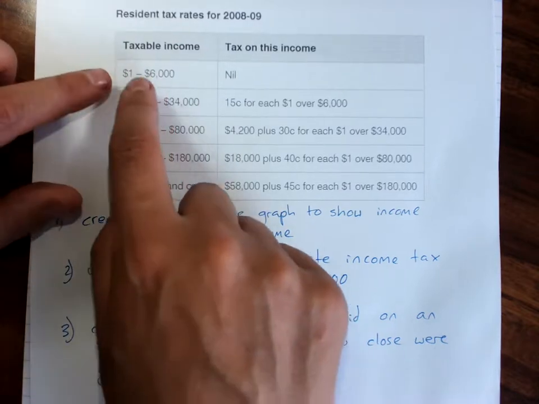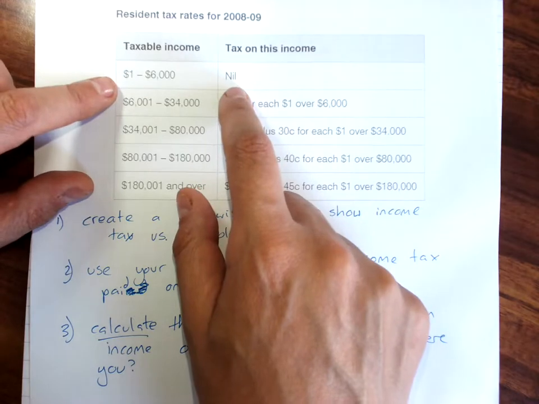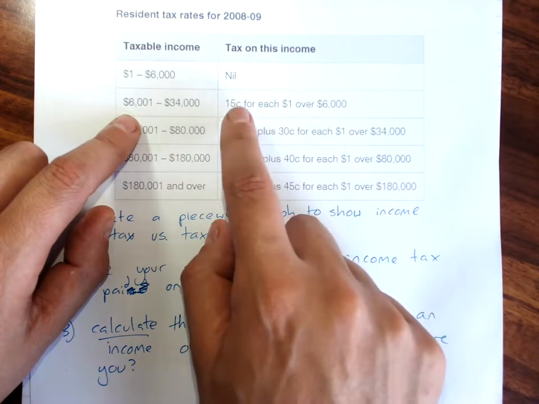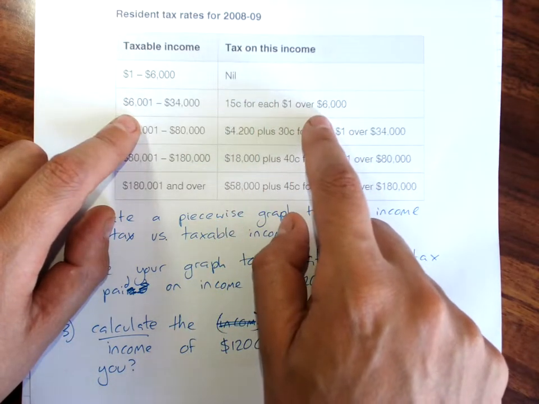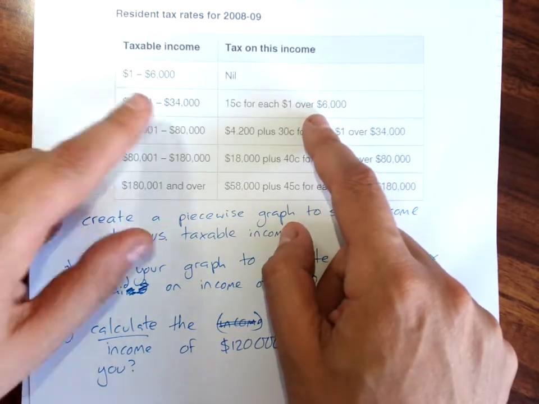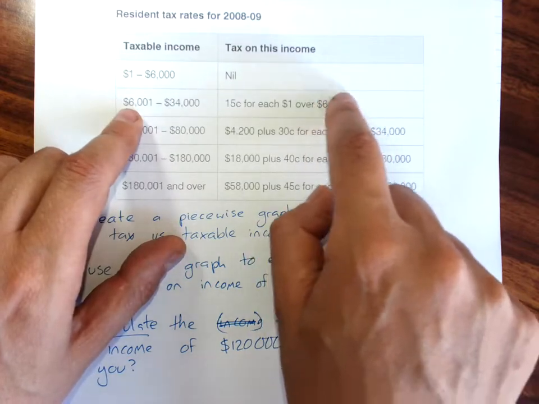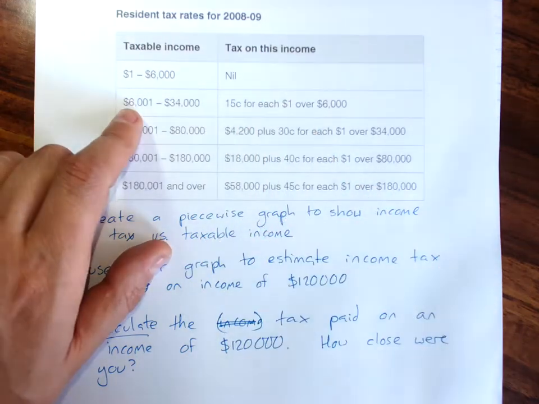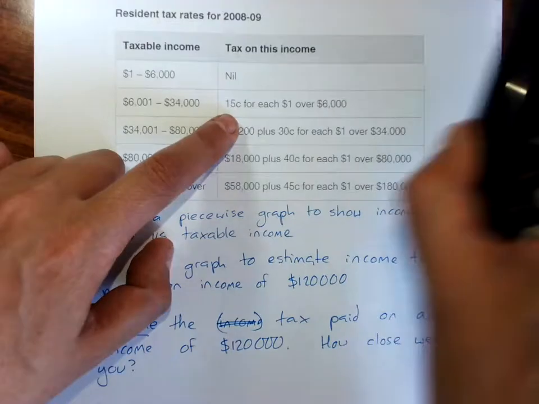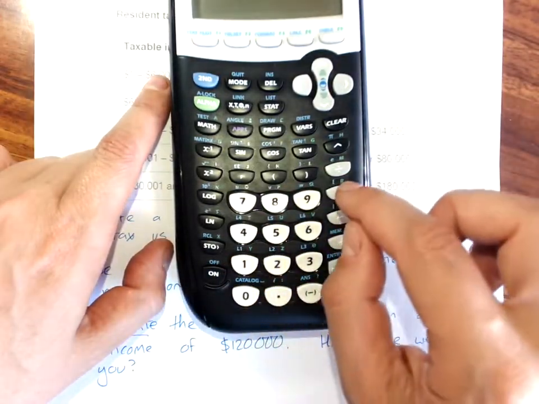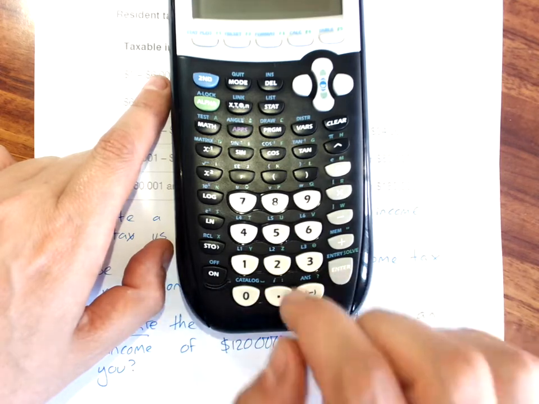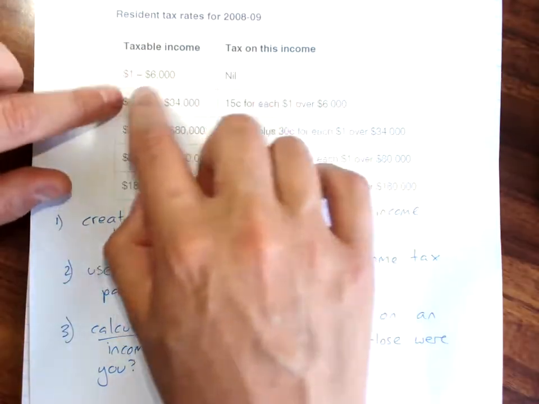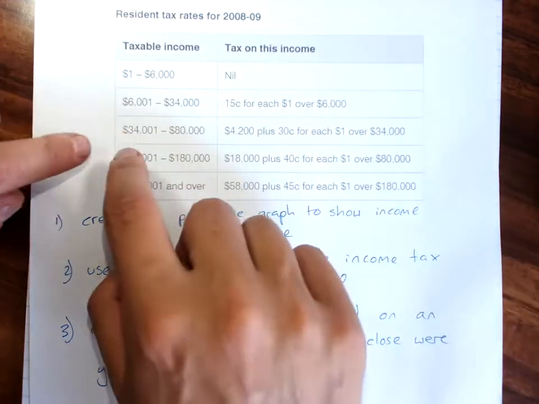So if you earned less than $6,000 in the year, you paid no tax. If you paid between $6,000 and $34,000, you'd do this calculation, 15 cents for every dollar over $6,000. So you'd take your income, say it was $16,000, you'd take away $6,000 because you don't pay tax on that, leaving you $10,000. 15 cents for every one of those $10,000, that's 15% of $10,000. 15 divided by 100 times 10,000, you would pay $1,500 tax.